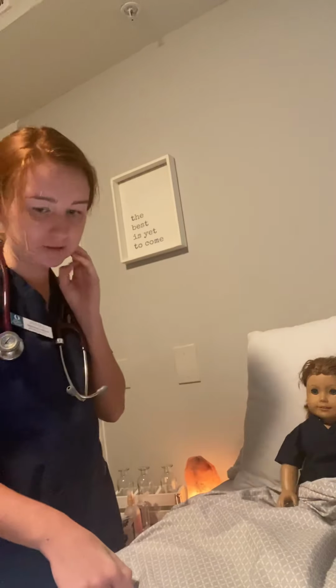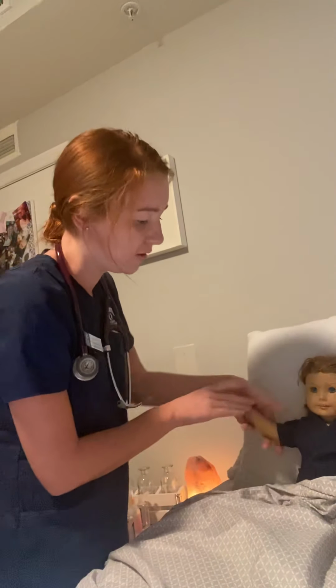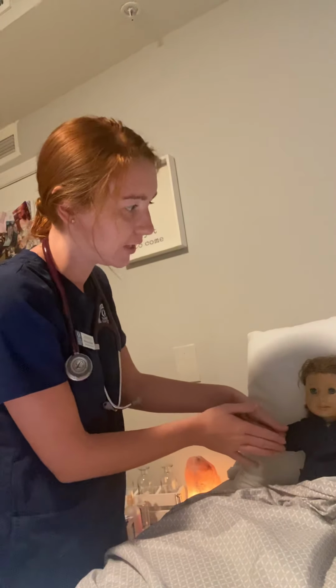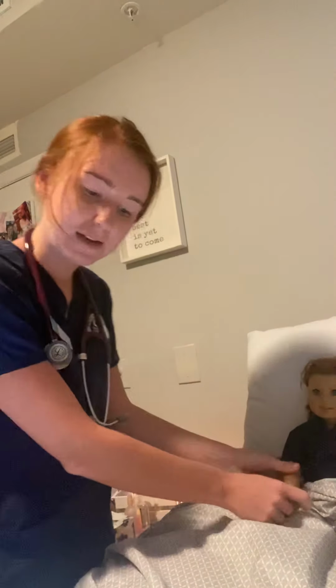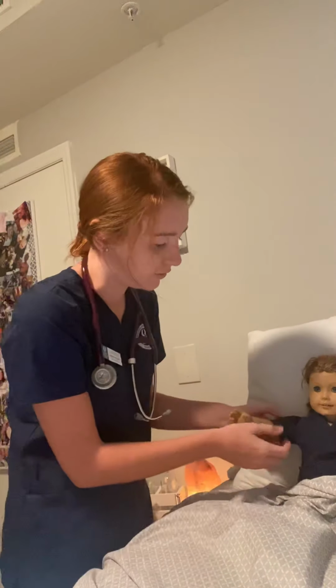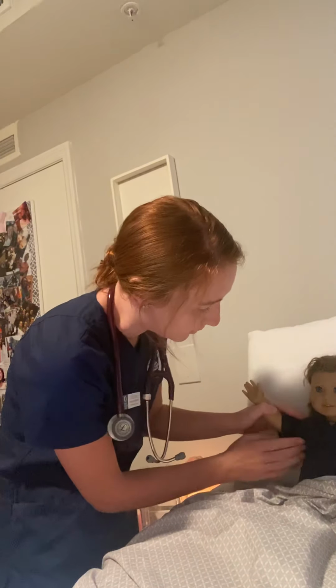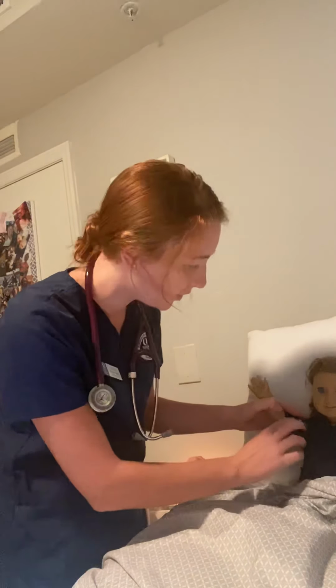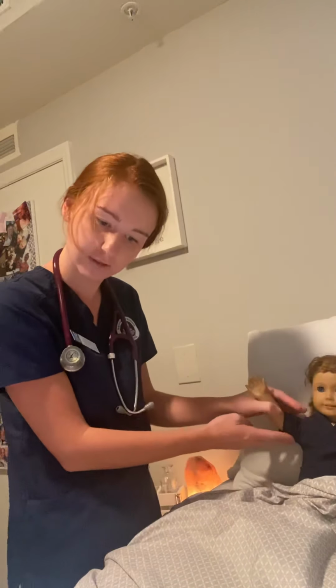Now I'm going to look at the nodes inside of your elbow. While I'm feeling here, I feel no swelling, no tenderness. So no abnormal findings there. Now I'm going to look at your axillary lymph nodes, which are in your armpit. As I'm palpating for those, I feel no enlarged lymph nodes.